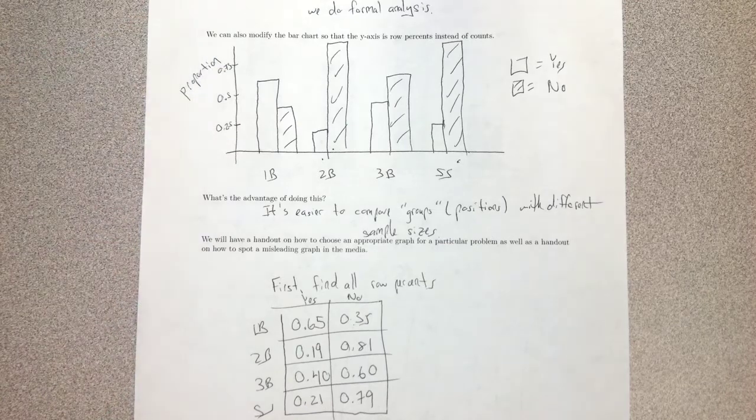Okay, so that wraps up our categorical variable data analysis, and we will continue next time going back to looking at a quantitative and categorical variable.